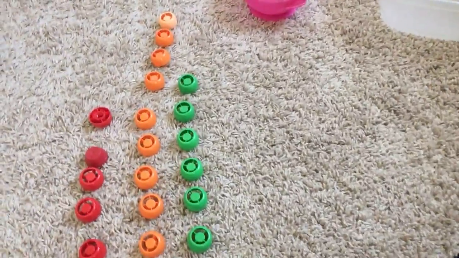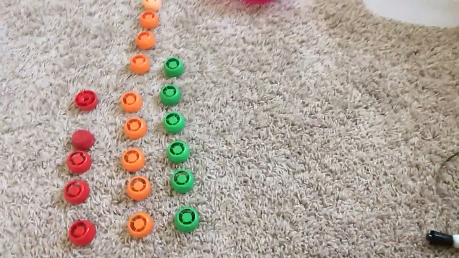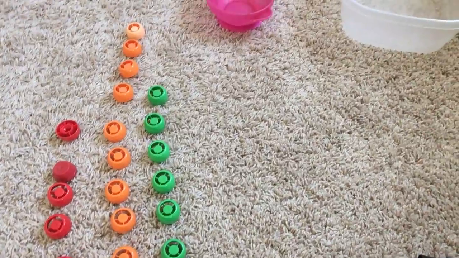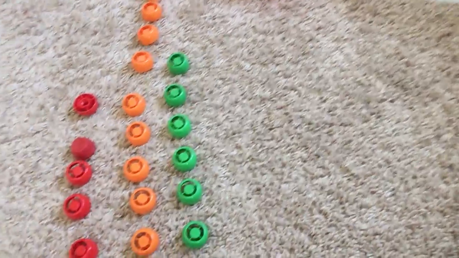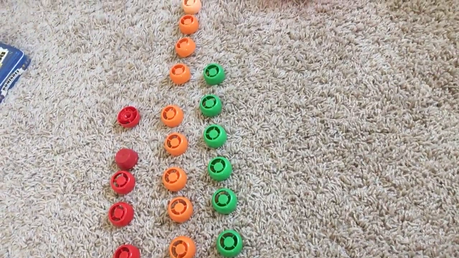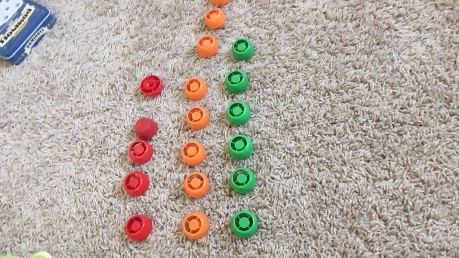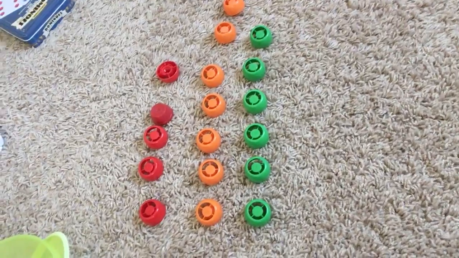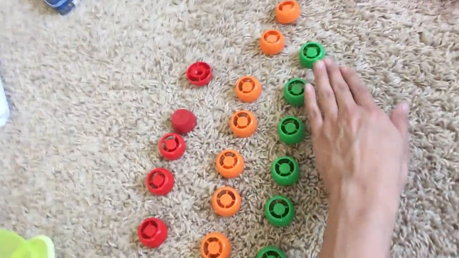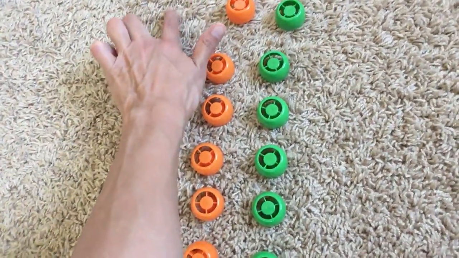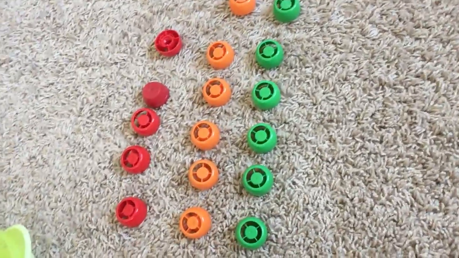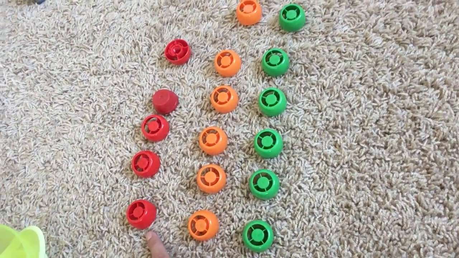And just looking at these tops, we can see that the orange has the most. Now if we look at only the red and the green, red and green, which one has more? The green. We can see that because the green one is all the way up here, and if we look right over here, do we have a red one? No, we do not. So the green has the most and the red has the least.